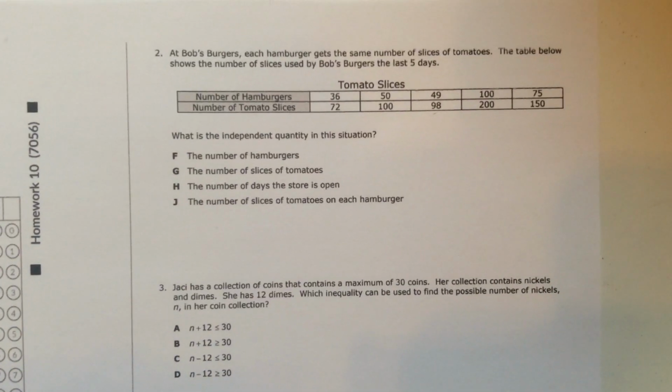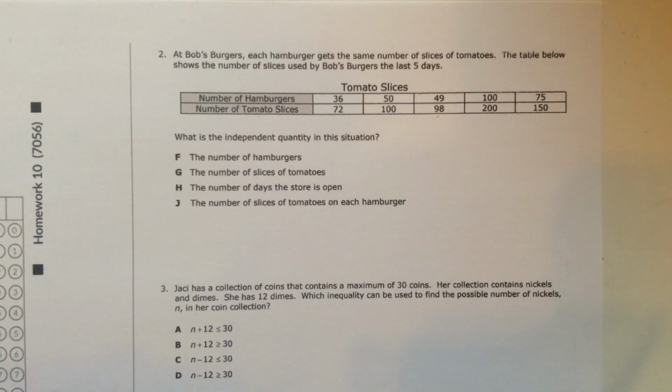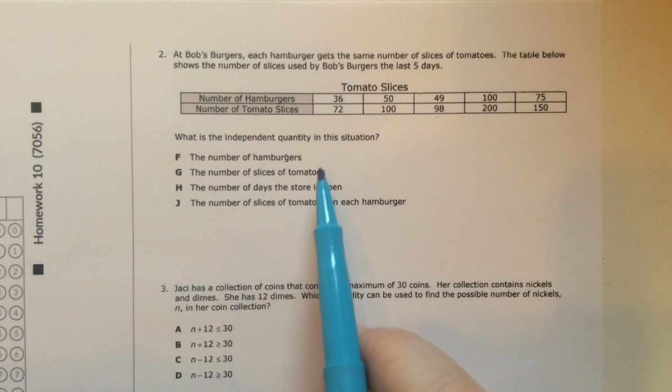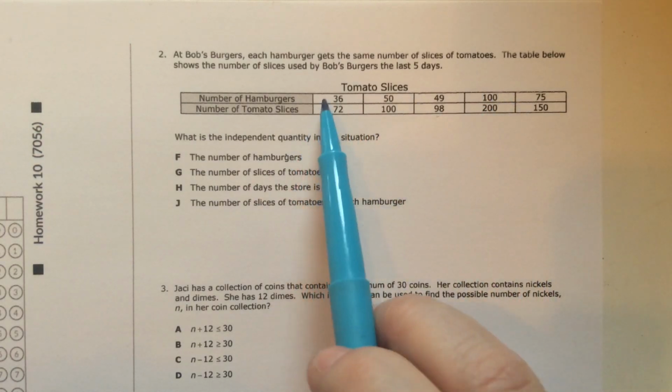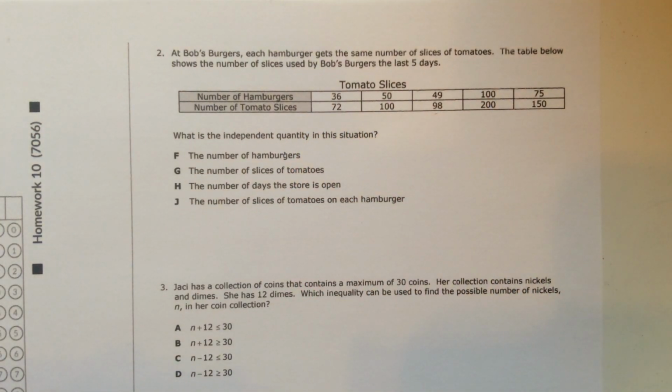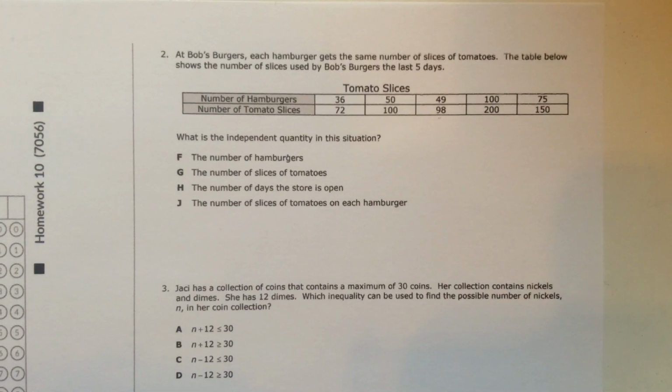Okay. Next one here. At Bob's Burgers, each burger gets the same number of slices of tomatoes. The table below shows the number of slices used by Bob's Burgers in the last 5 days. Okay, what is the independent quantity? So right now we can look at the relationship between hamburgers and tomato slices, but that doesn't even matter. All we want to know is what's independent.